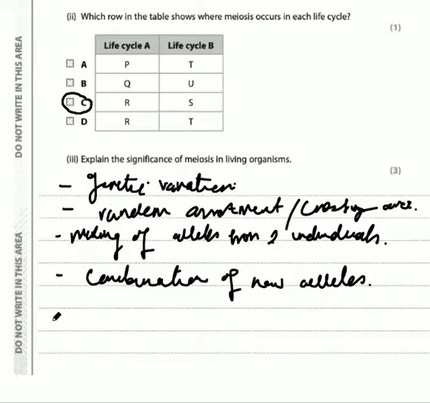Why is that important? Because it allows organisms to adapt to environmental change. That's always the main point of meiosis, is that it gives us genetic variation that allows us to adapt to environmental changes.